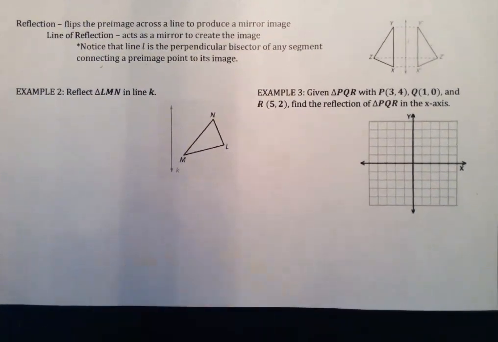All right, reflection. A reflection flips the pre-image across a line to produce a mirror image. It can be a lot of different lines. That line, though, is called your line of reflection. If you remember in the objective, it said we're going to focus on the x-axis and the y-axis today and flipping them.